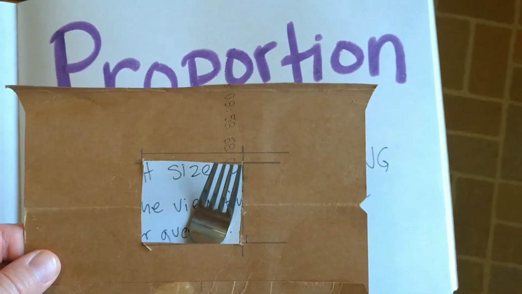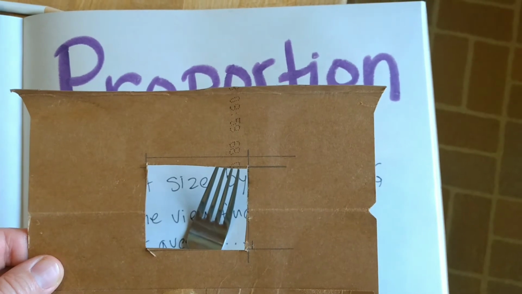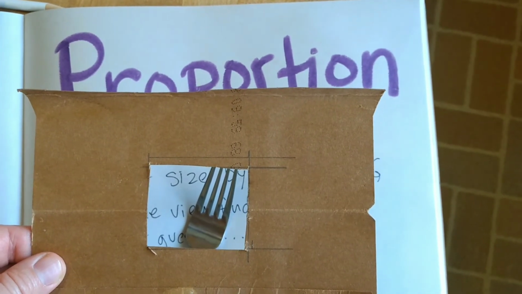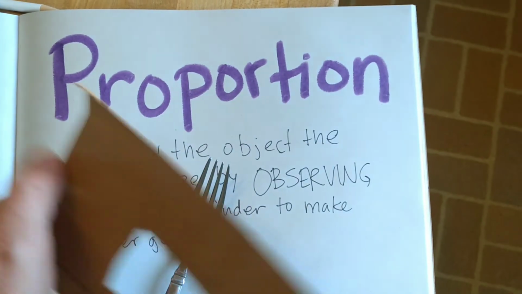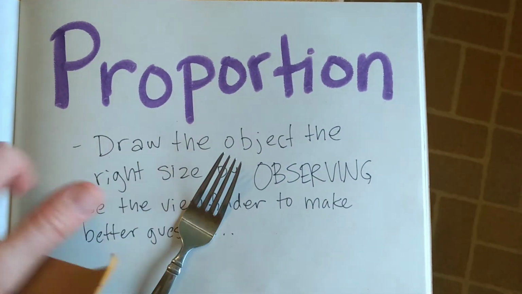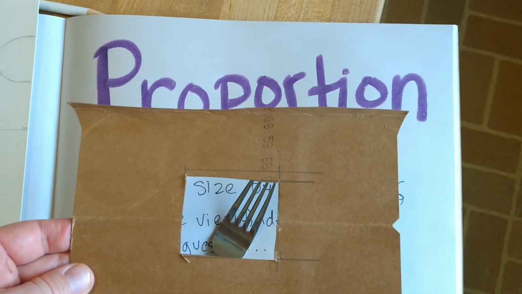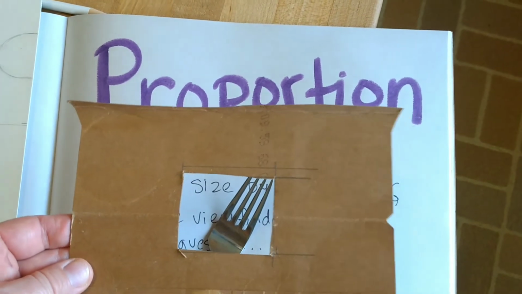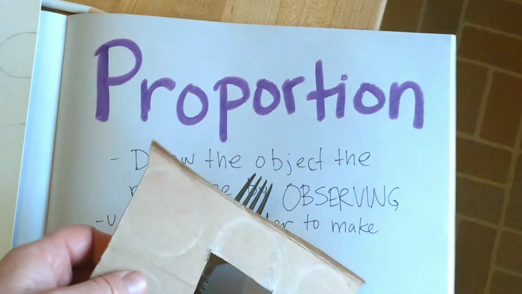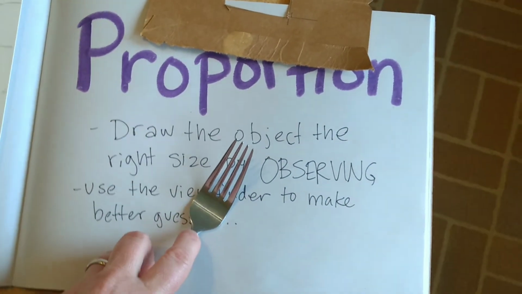When you look at it, you can think about it in terms of, well, the tines, the pointy parts, they go down about halfway, and then they're kind of diagonal right here. So you can kind of measure and be like, well, the tines take up about half the page and the other half the page is the metal part. This will help you draw things in proportion. Proportion being what size is one part as compared to the other.